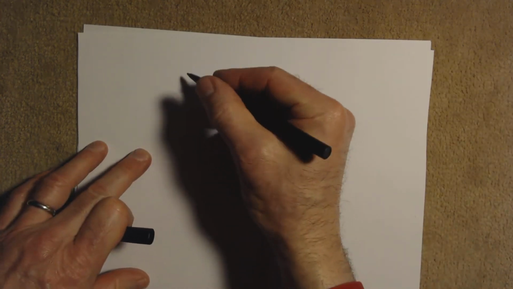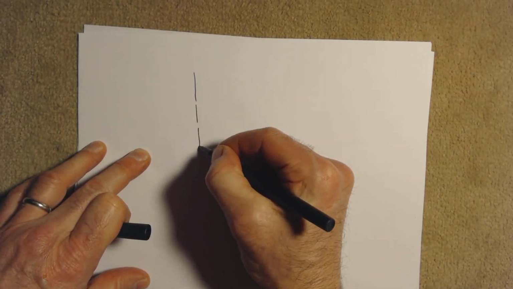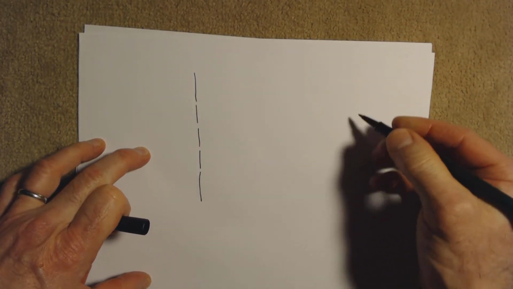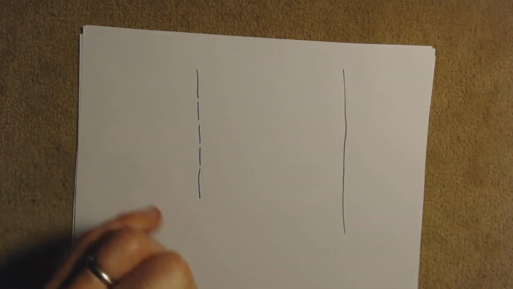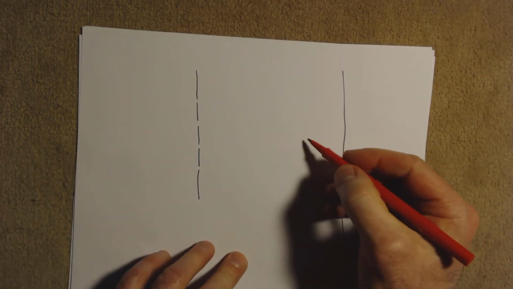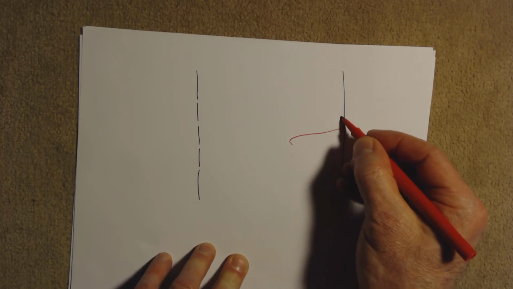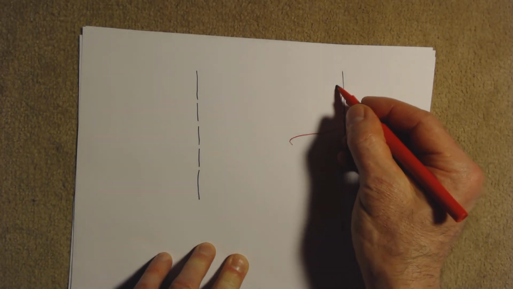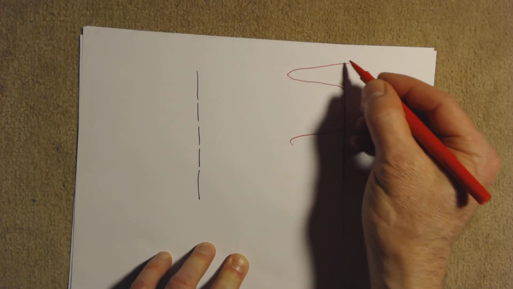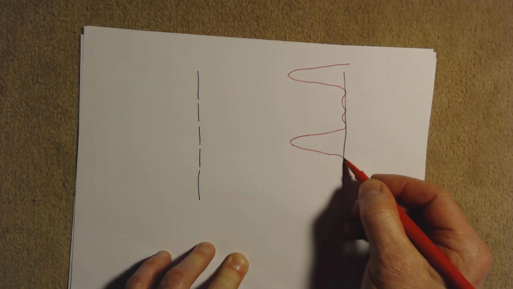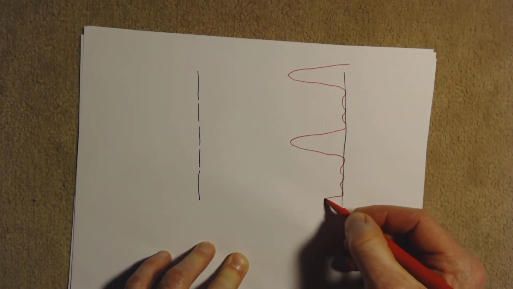Let's contrast that with what happens when we use the 4 slit. There's our 4 slit. And now let's think about the pattern for the red light. Here's the m equals 0 peak. There's a couple of wiggles, and the m equals 1 peak. And on this side, a couple of wiggles, and the m equals -1.